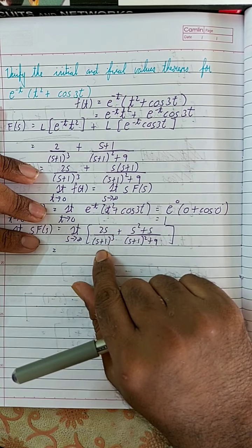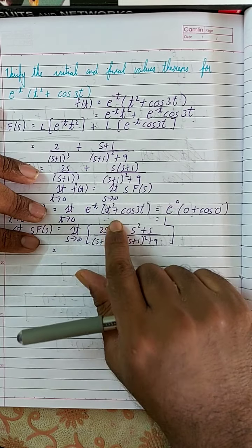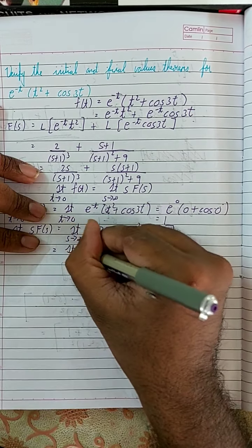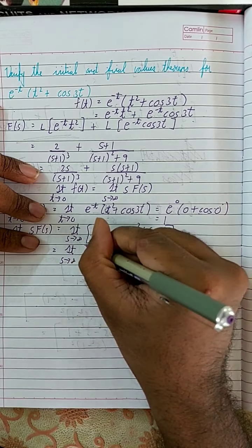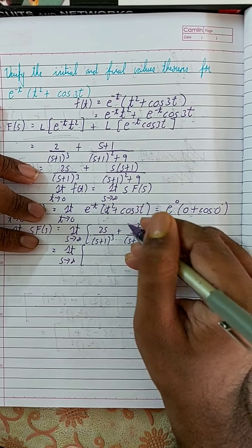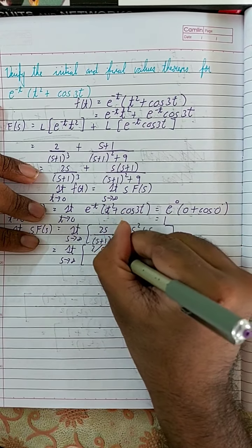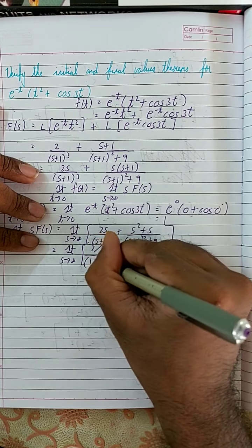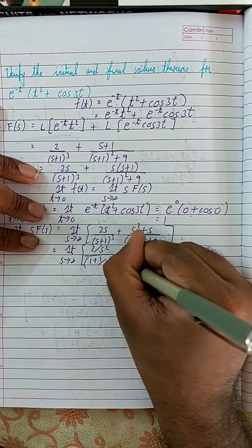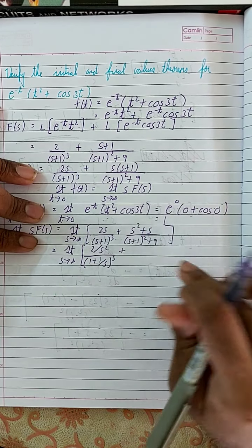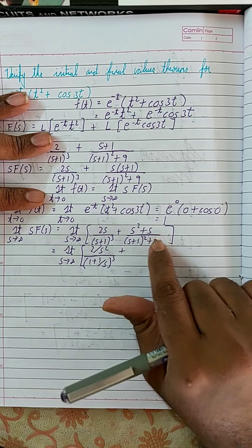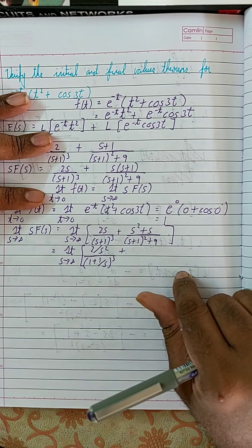The degree of the denominator is 3, so I'll divide both the numerator and denominator by s cube. So I will get limit as s tends to infinity, and this will become 2s by s cube is 2 by s square, and (s+1) the whole cube by s cube is nothing but (1 + 1 by s) the whole cube plus, and over here also, the highest degree is 2, right? So I will divide both the numerator and denominator by s square.